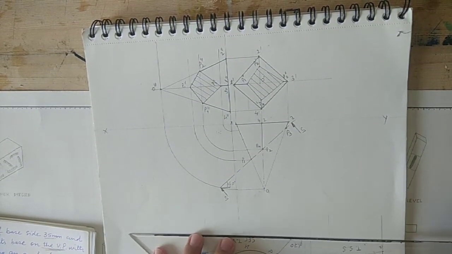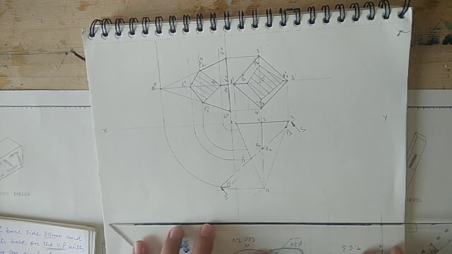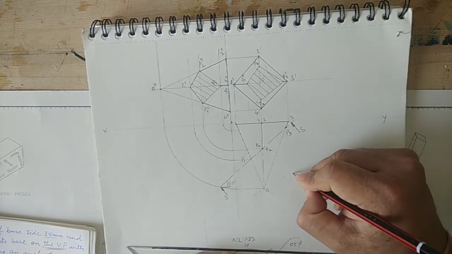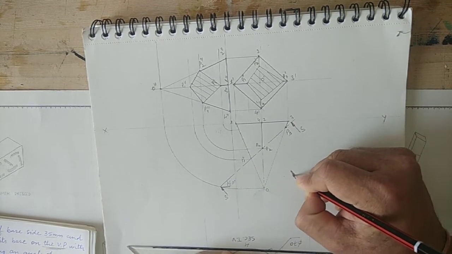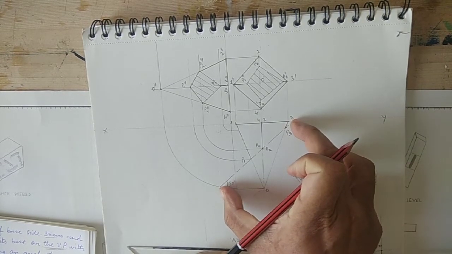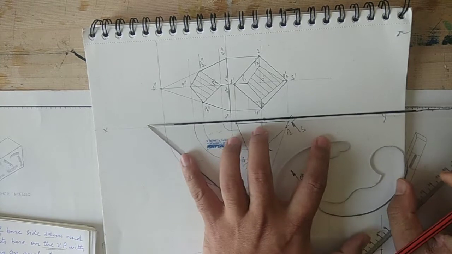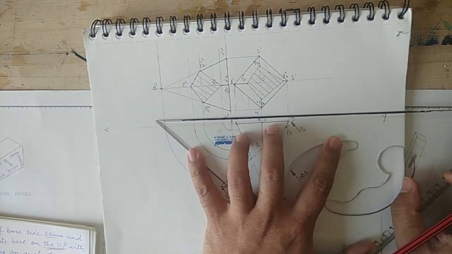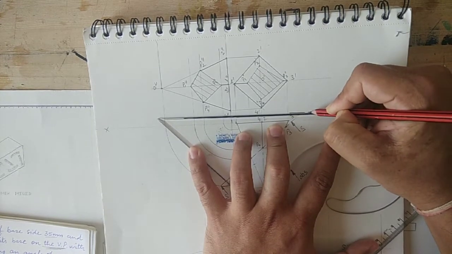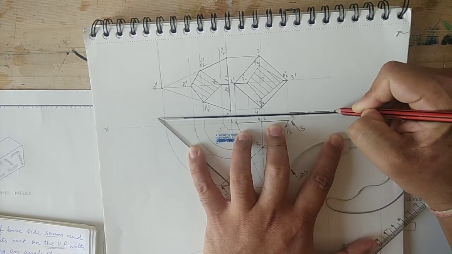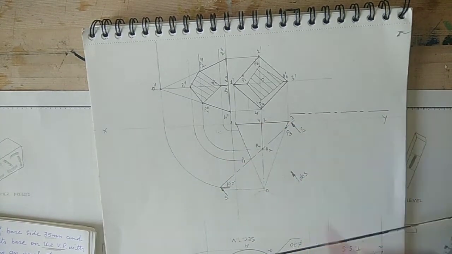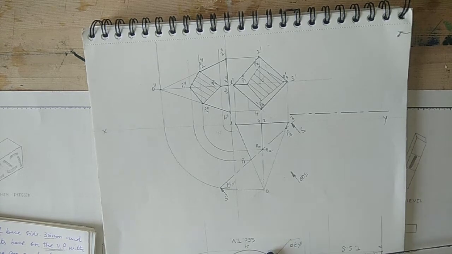Now to draw the true shape of the section, we will see this object from this side for true shape. Now we will shift this cutting plane line here parallel with the reference line. Then mark all points P1, P2, P3 on that line.